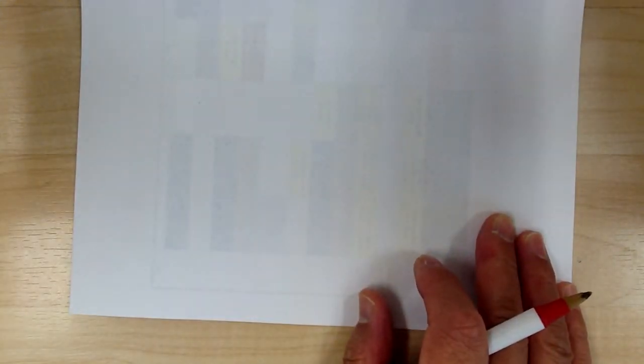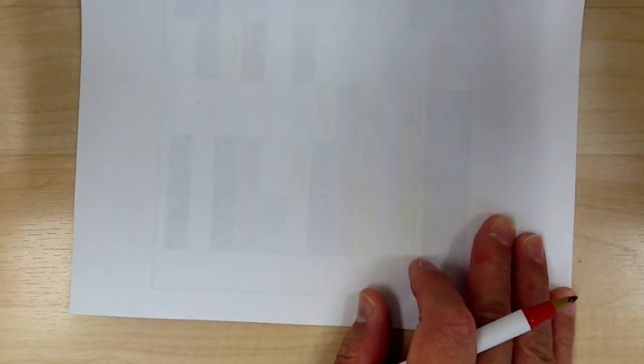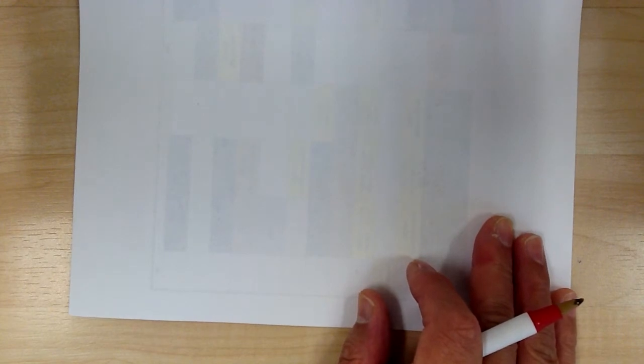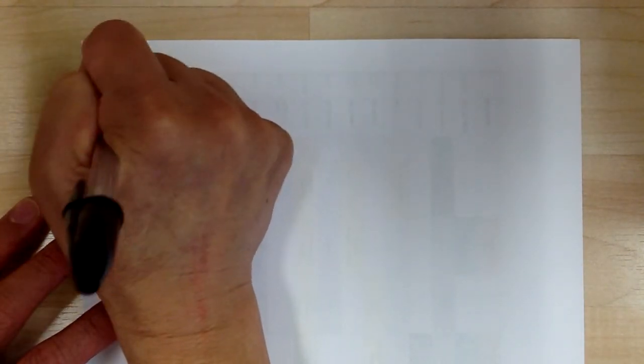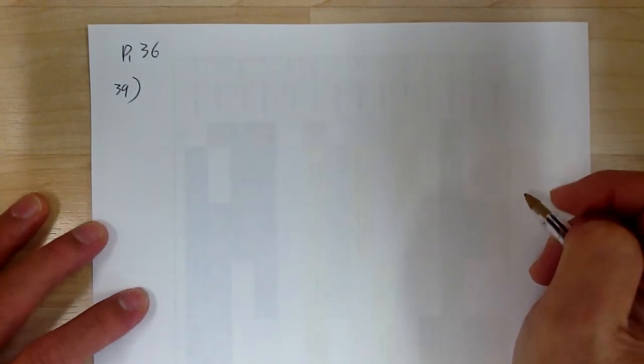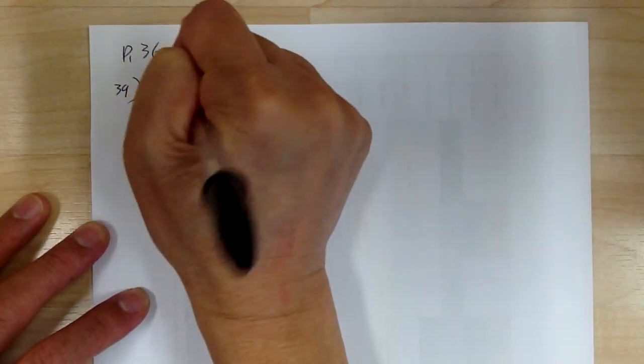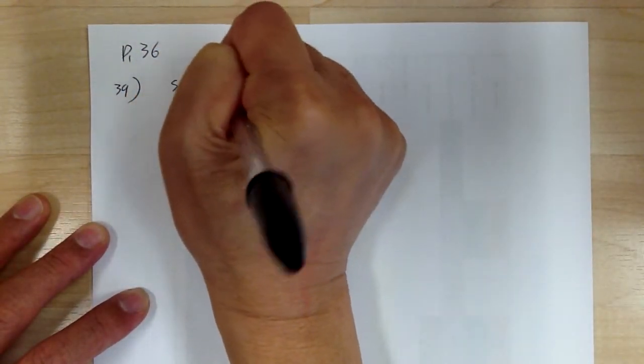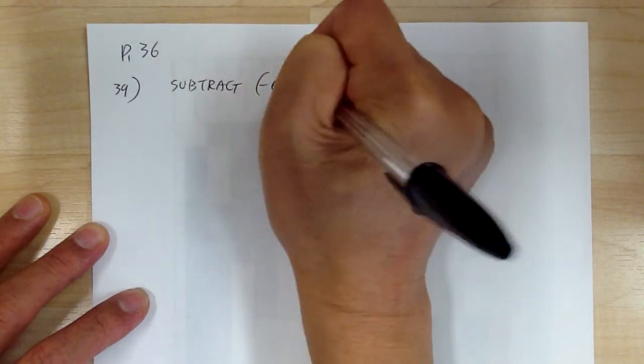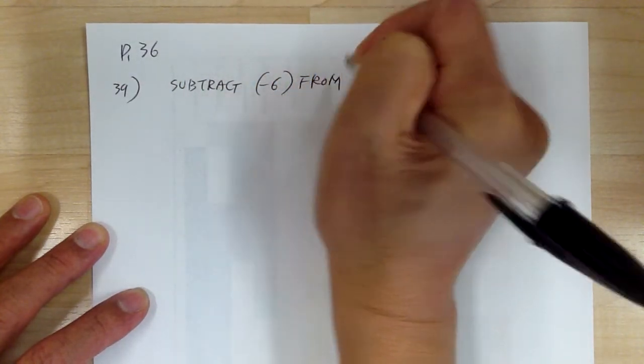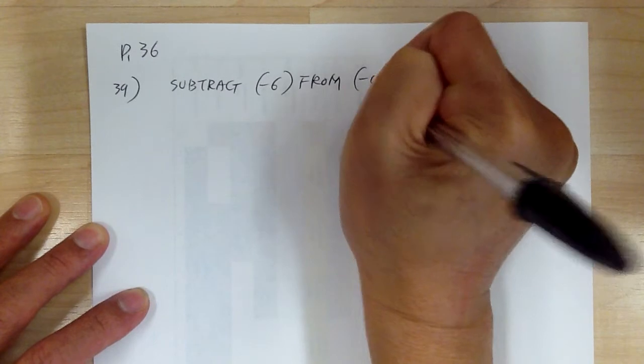Okay. Next thing you need to know is how to do the translation, like number 39. Okay, you need to know what that means, right? So on page 36, number 39. So you have subtract -6 from -10.